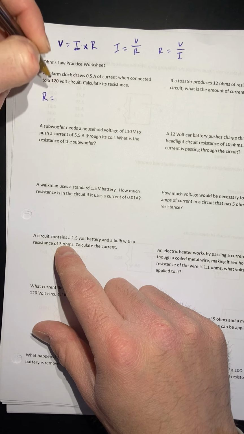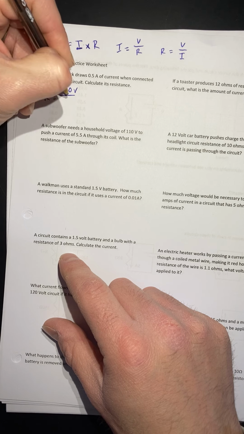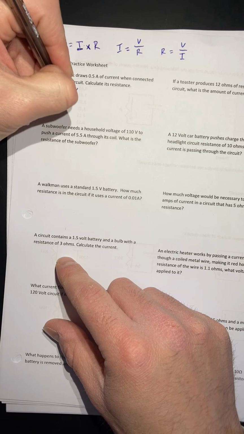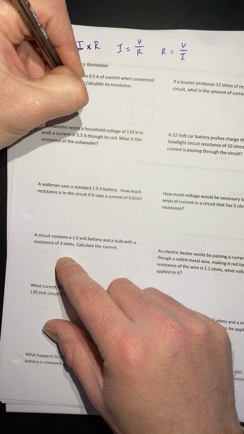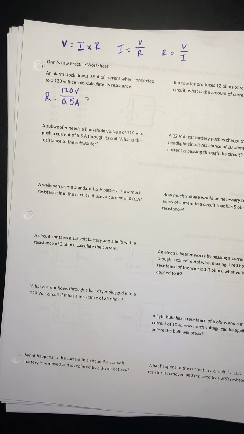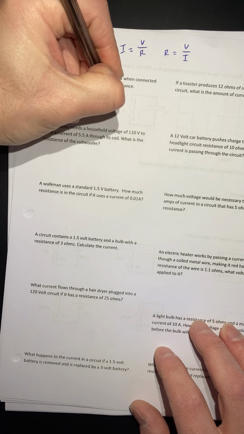So we're trying to solve for R. Our voltage, it says, is 120 volts. And then our current in amps is going to be 0.5 amps. So 120 divided by 0.5, Skylar, what is that? 240. Okay. So it's 240.